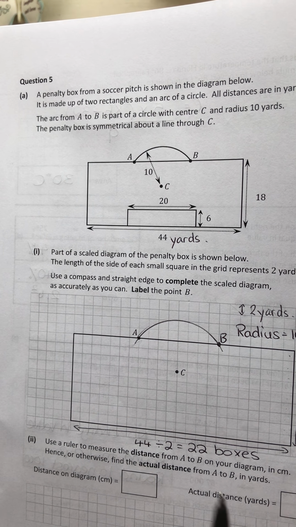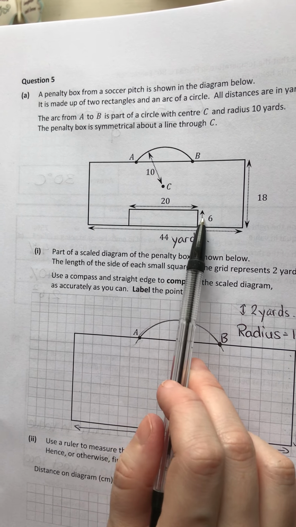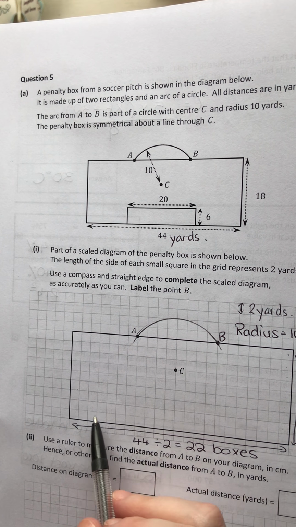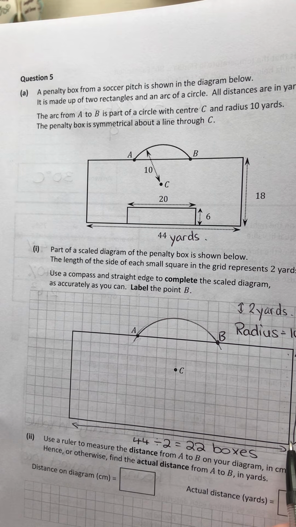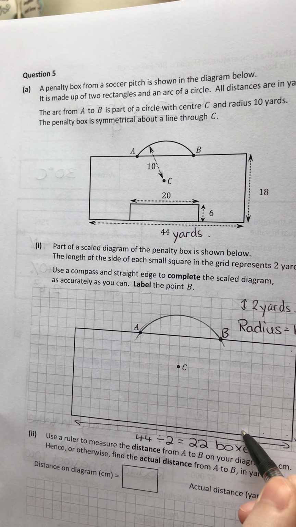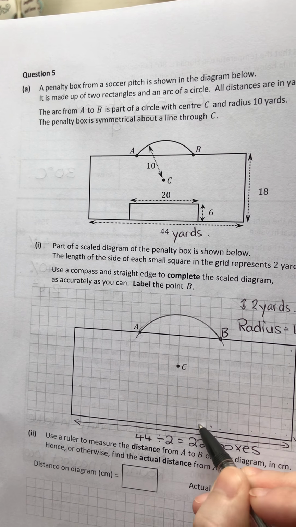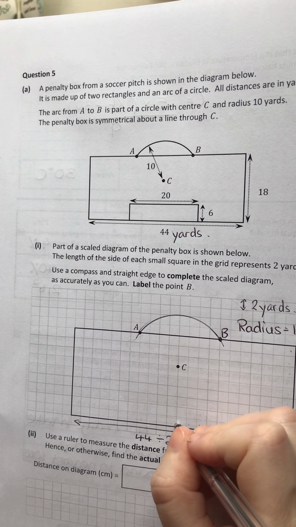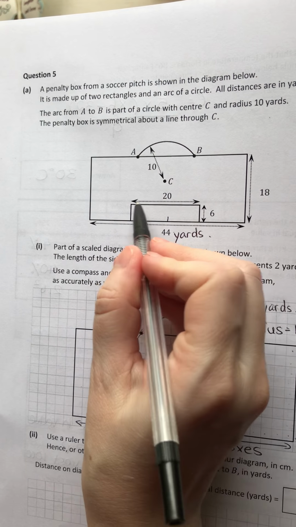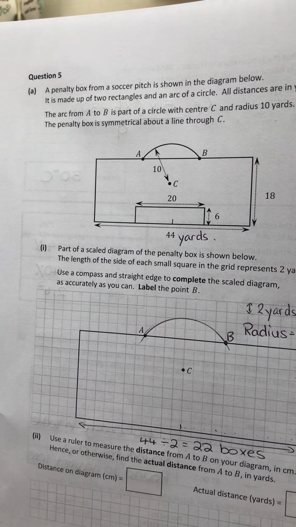Okay, so for this bit here, you want to find the middle. If you have 22 boxes going across here, the middle is going to be 11. So you're going to have 1, 2, 3, 4, 5, 6, 7, 8, 9, 10, 11. So the middle is just here. When you're at the middle here, you have 20 boxes altogether.